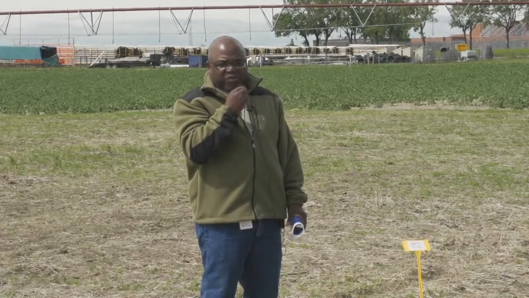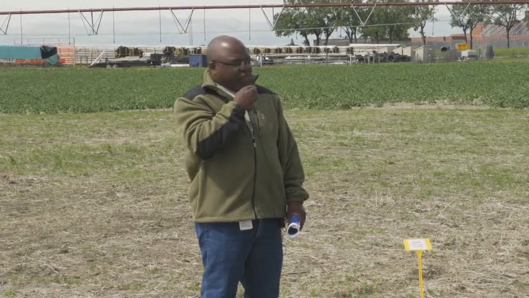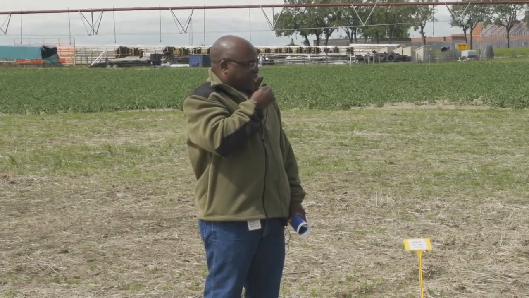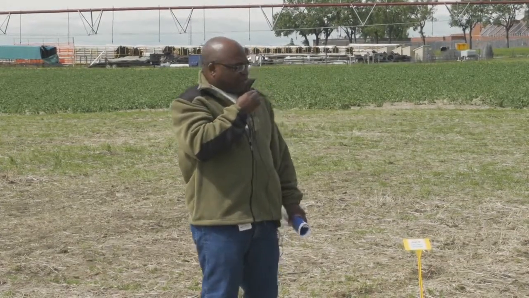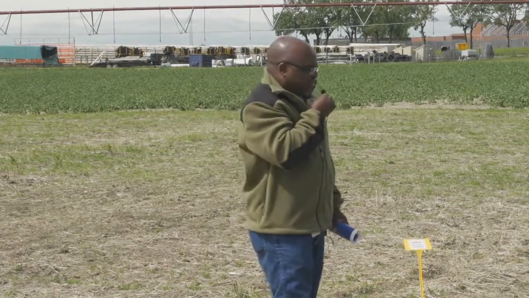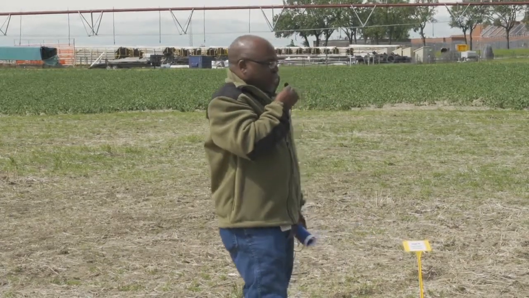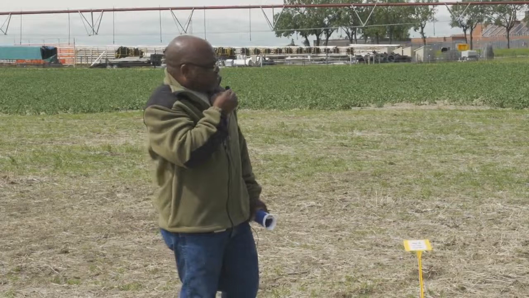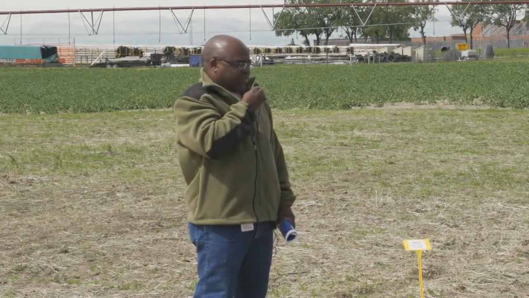And I say that because most soil microorganisms especially, they use soil organic carbon as their source of food and energy for their metabolism. So a soil that doesn't have enough soil organic carbon won't support a vibrant soil microbial community.